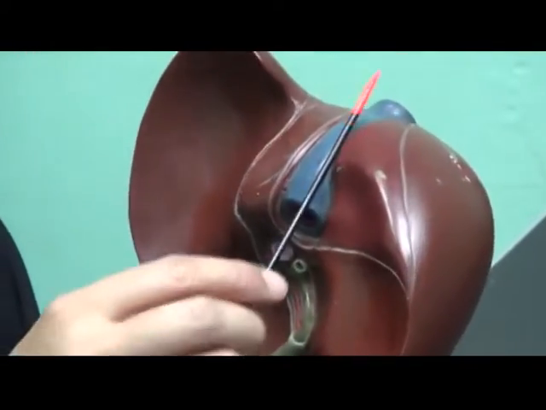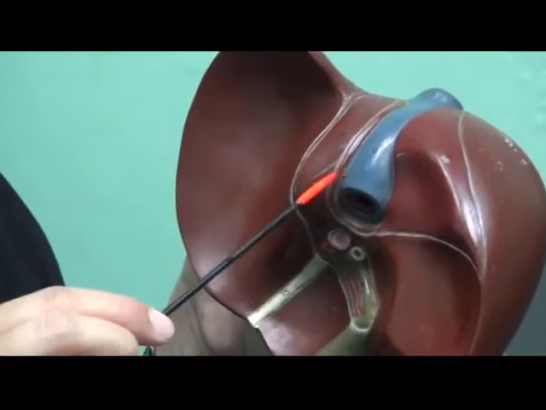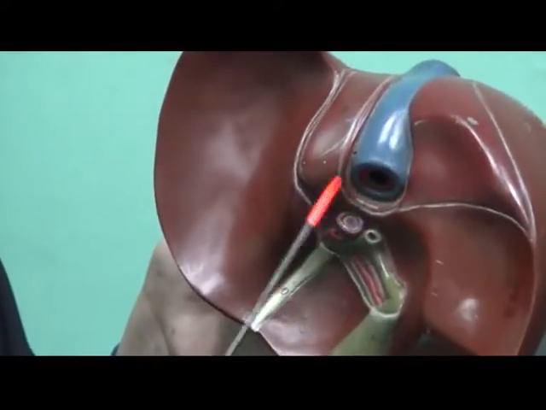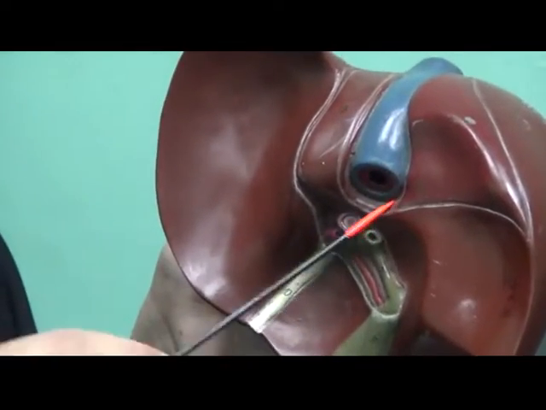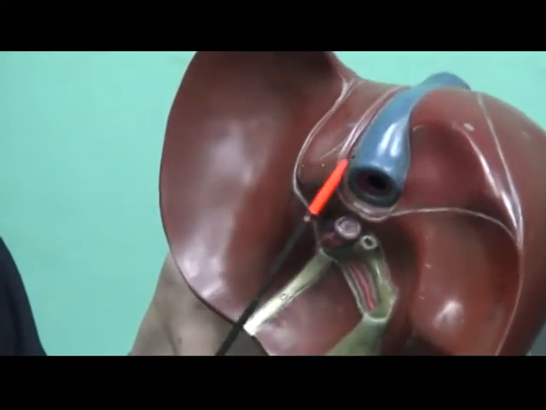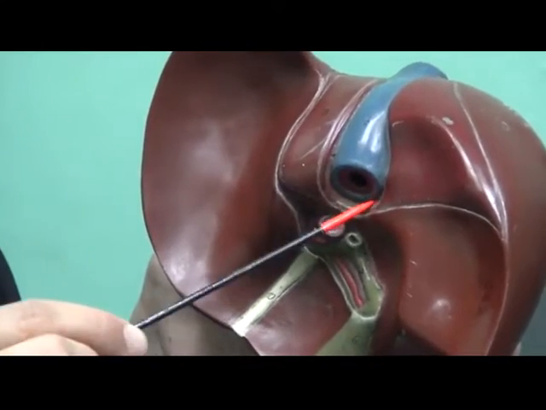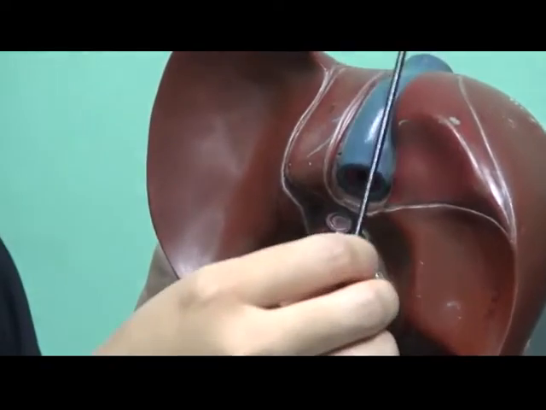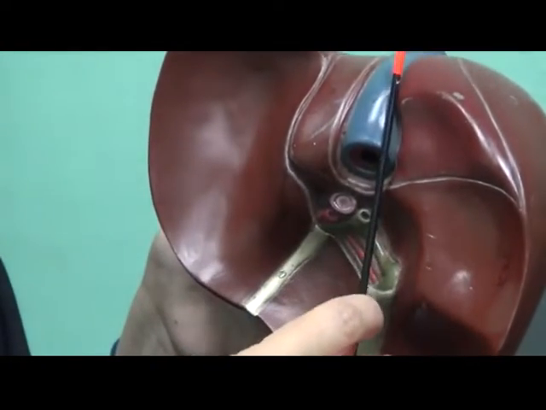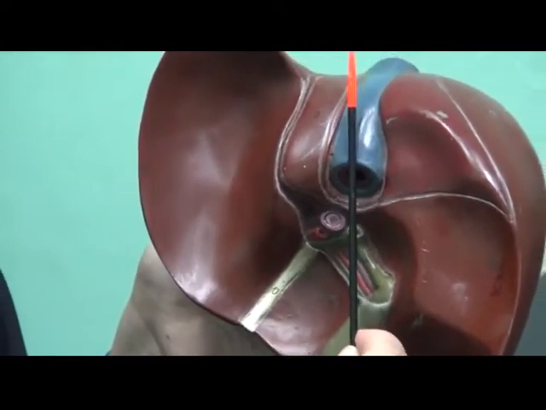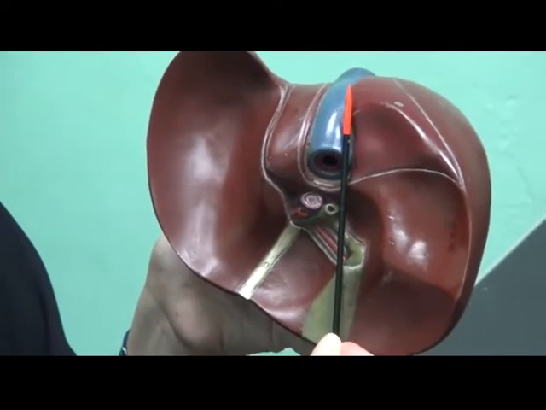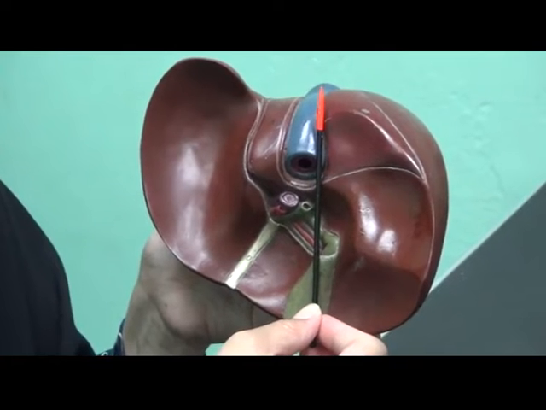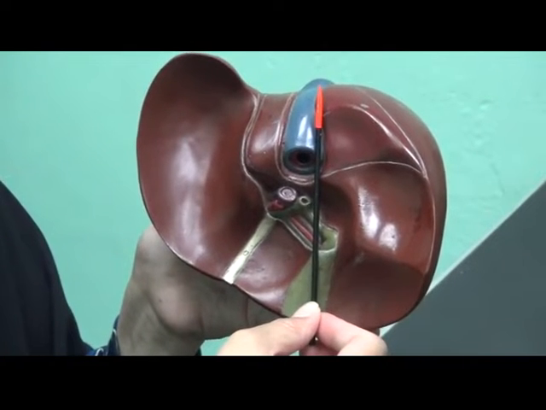And another impression is this impression here. This is the fissure for inferior vena cava. Again, if you remove the inferior vena cava, this fissure here is not covered by the peritoneum. So if you draw an imaginary line connecting the fissure for inferior vena cava and fossa of the gallbladder, there will be another fissure. This fissure is called the right sagittal fissure.